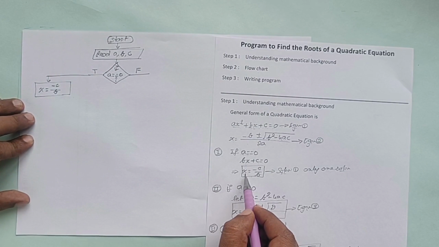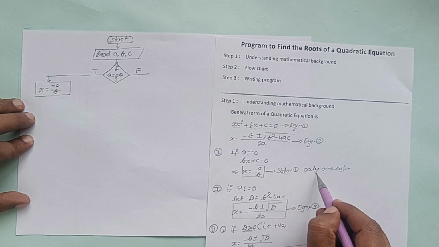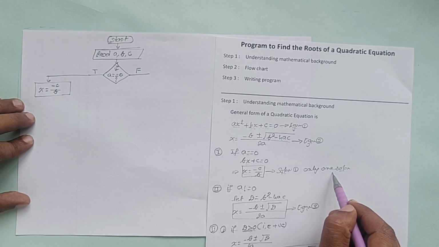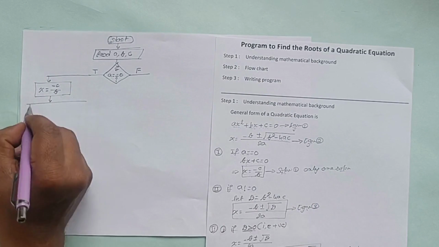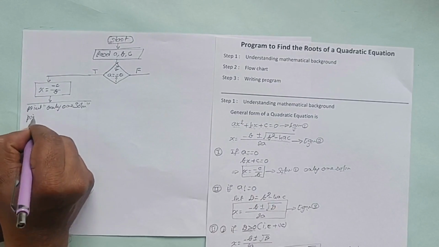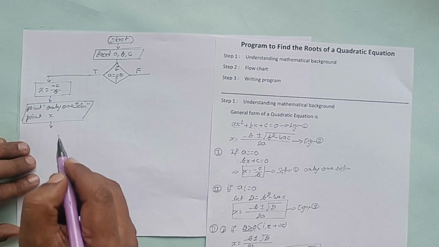After finding the value of x, before displaying that value, let us display the characteristics of the quadratic equation. The characteristic is like this: only one solution. Using print within double quotation, only one solution. Thereafter, let us display the value of x. This is output, so we have placed it within a parallelogram, then stop.